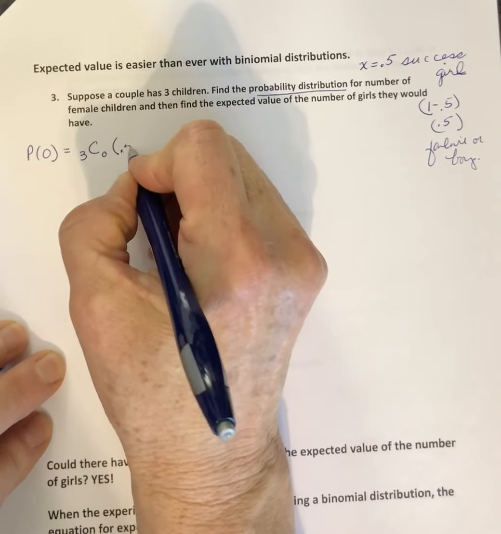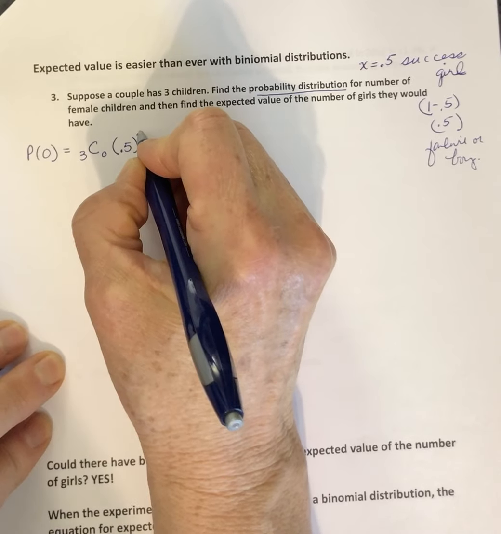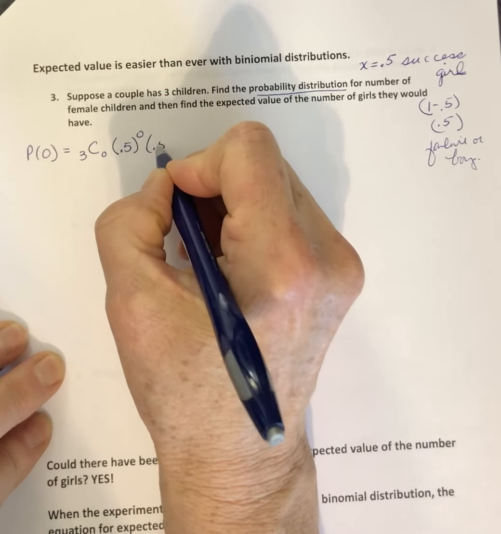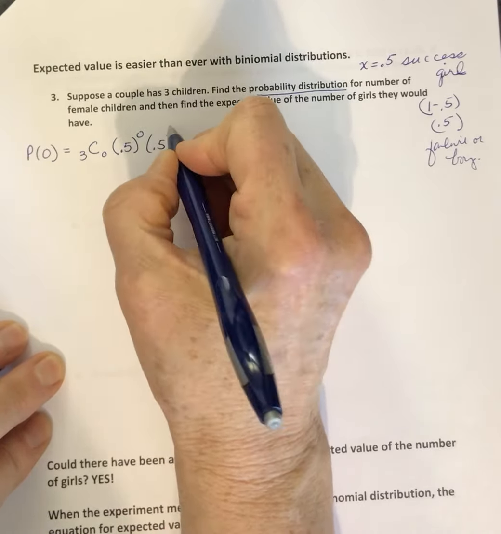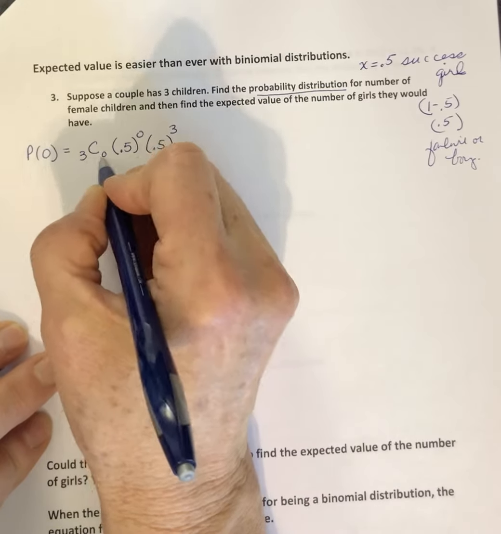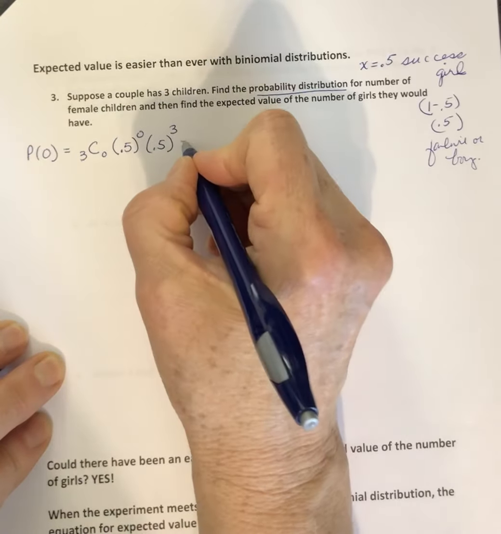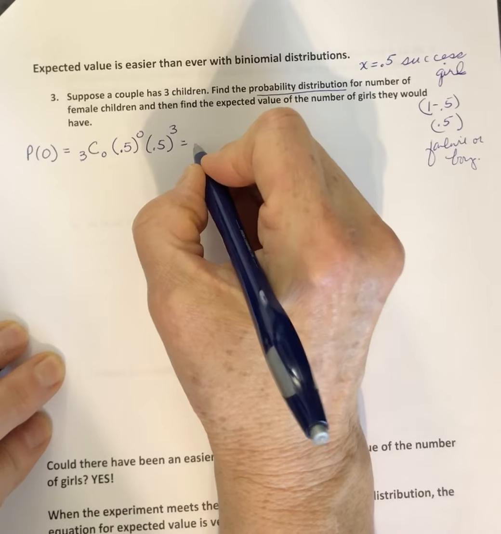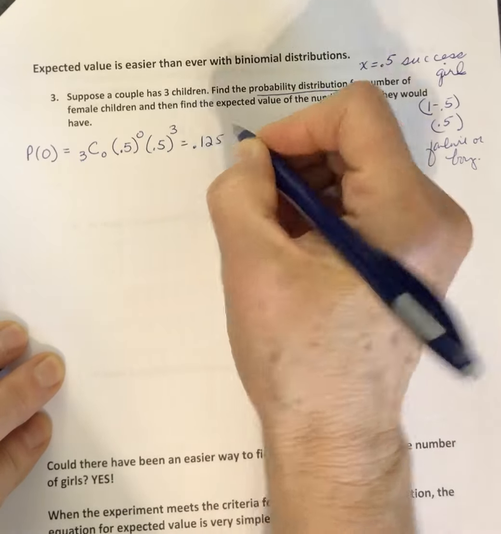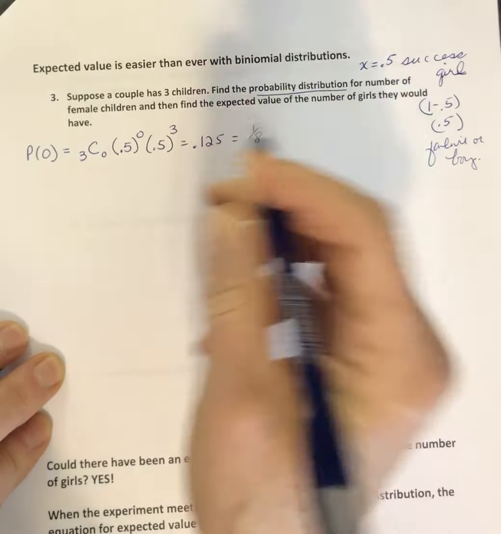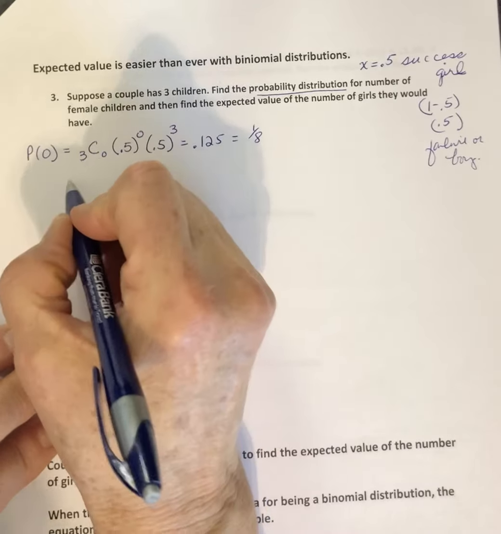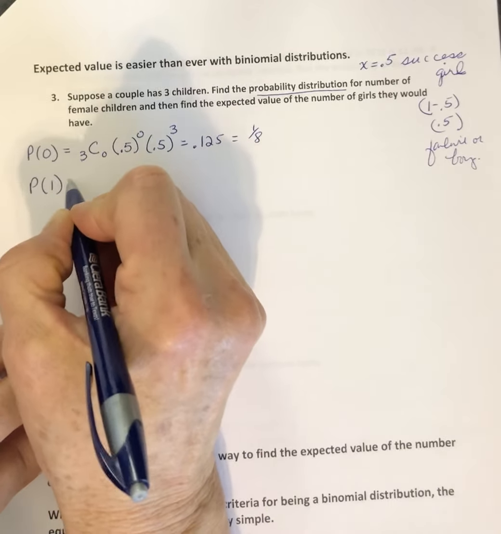Okay, so I'm going to take 0.5. This is no girls. And it is binomial, so this is 3. This is 0. 3 minus 0 is 3. When I do that math, in decimal form it's 0.125. If you keep the fraction, it's an eighth, and it's really not a bad fraction.